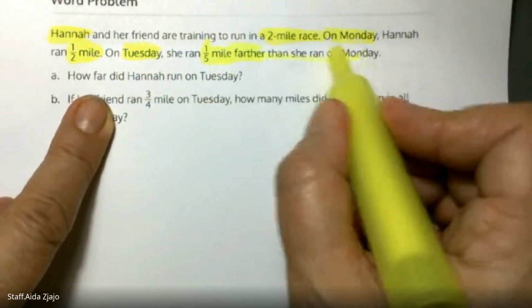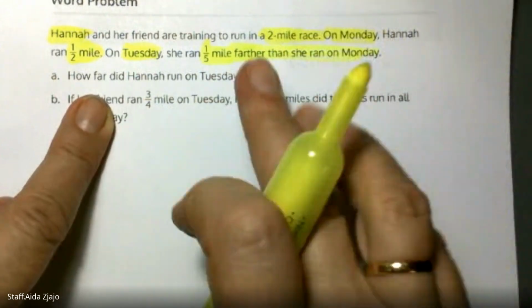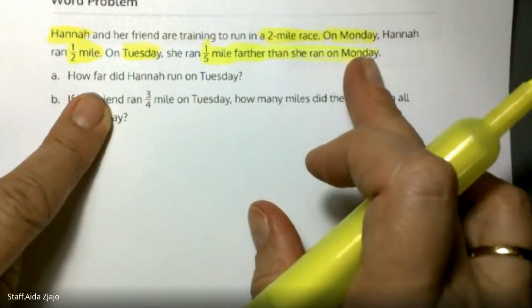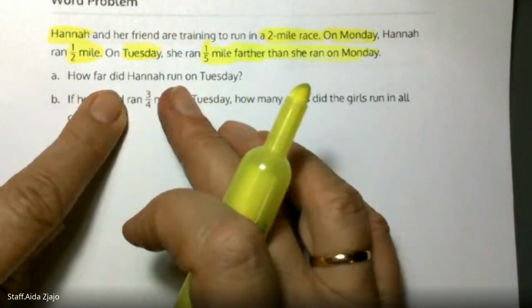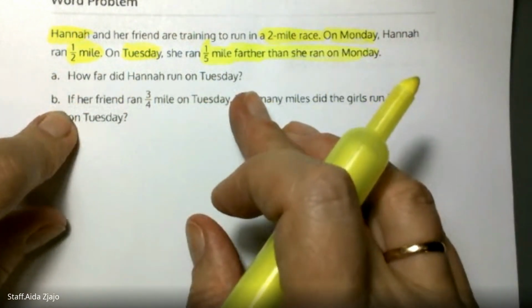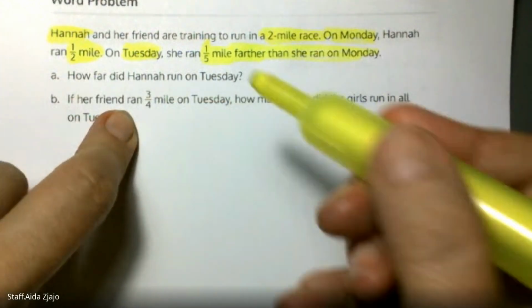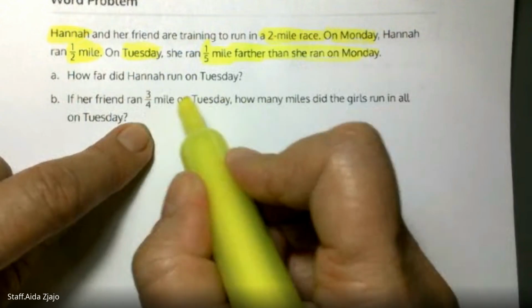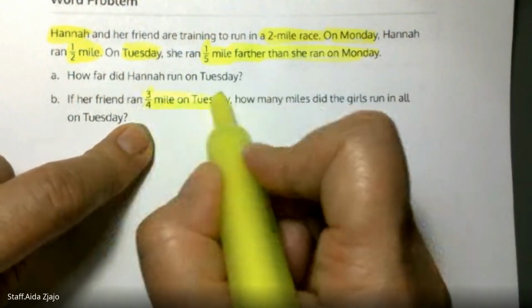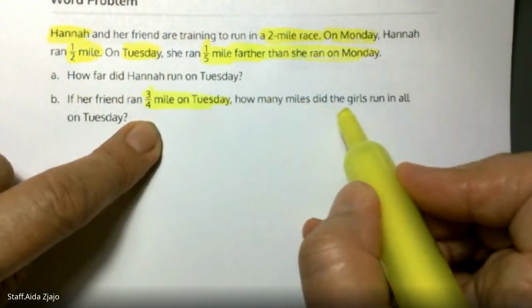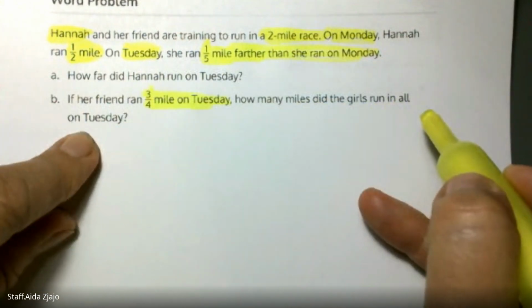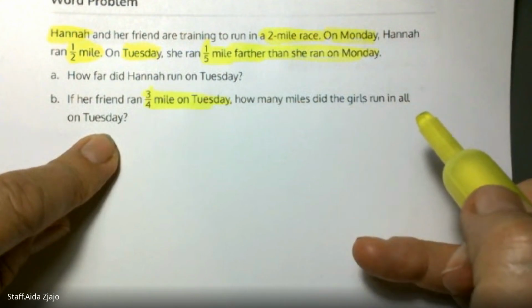This is important: further than she ran on Monday. How far did Hannah run on Tuesday? If her friend ran 3/4 mile on Tuesday, how many miles did the girls run in all on Tuesday?